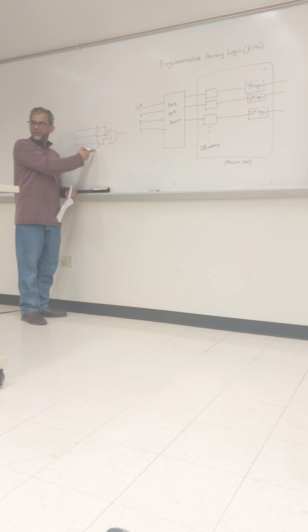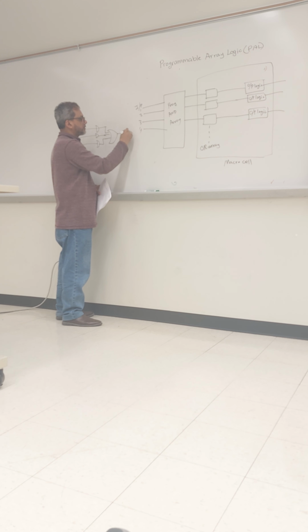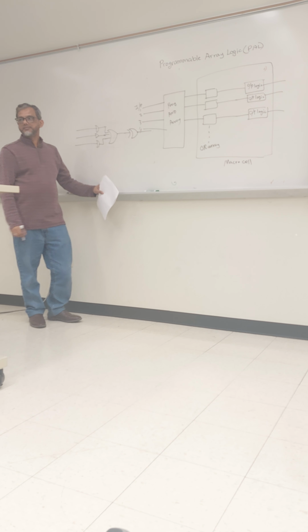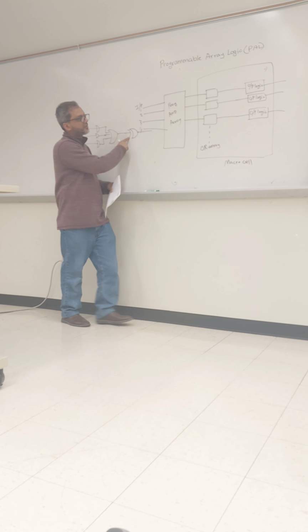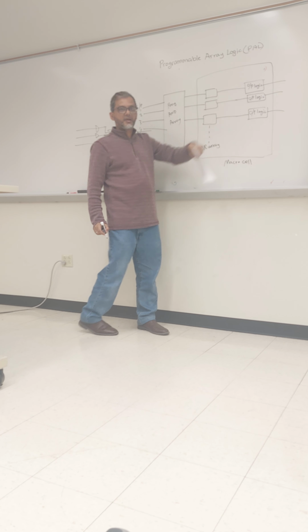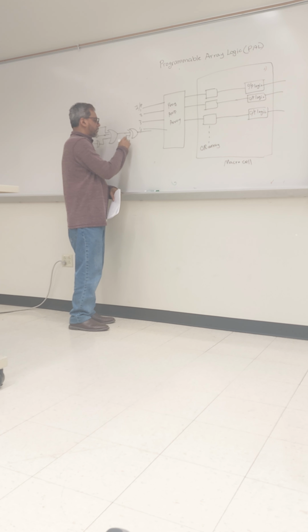So far we saw that. Then it is given to one XOR gate. The output of this OR gate is now given to this XOR gate, and another input of this XOR gate will be programmable.